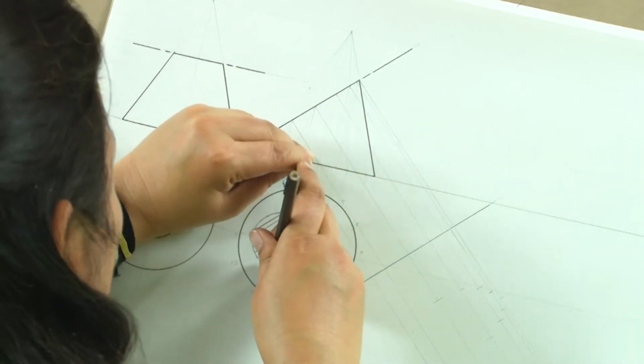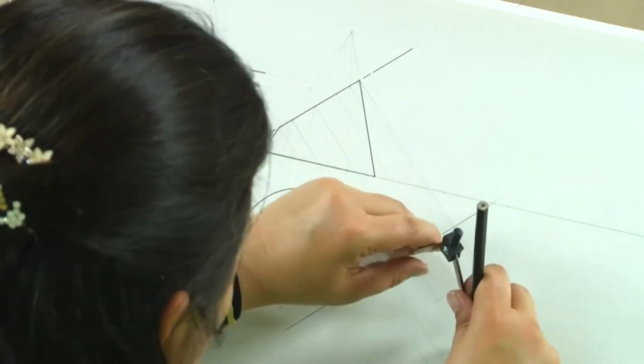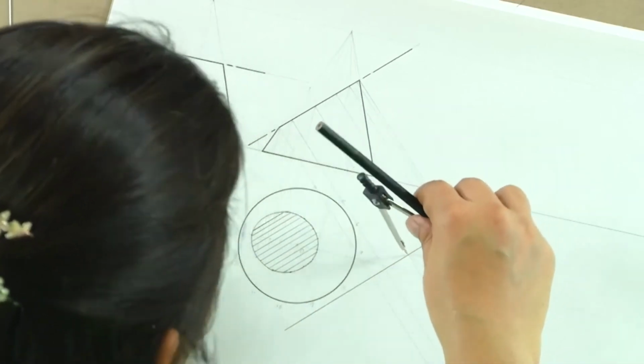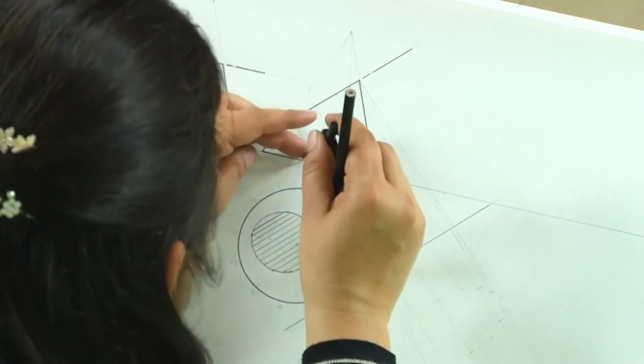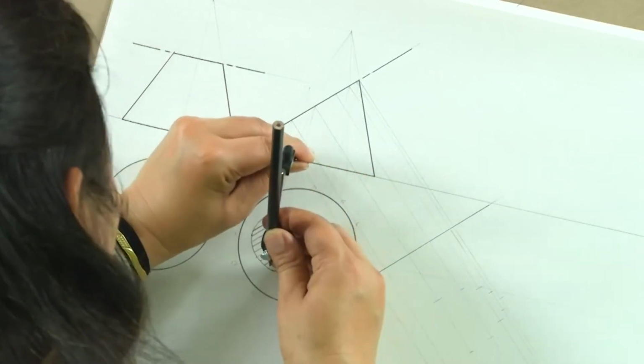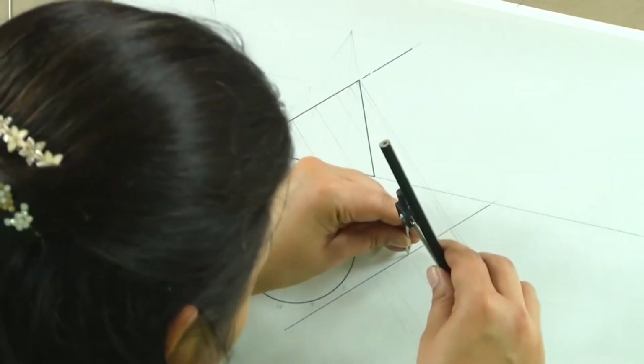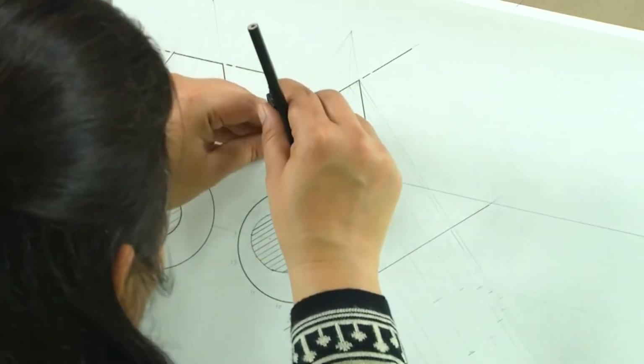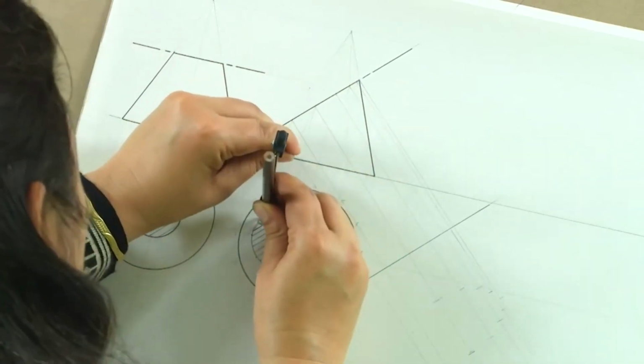So all these 12 points on the generators, they will be marked here.